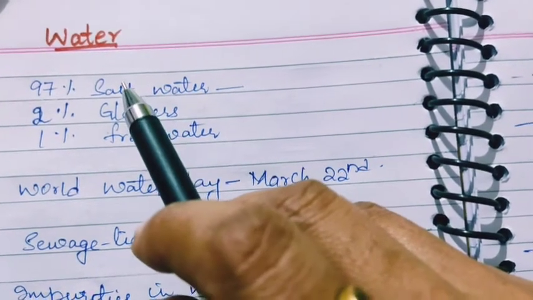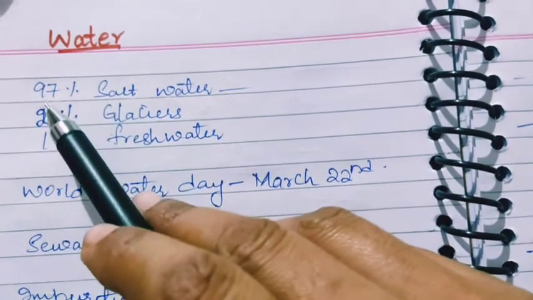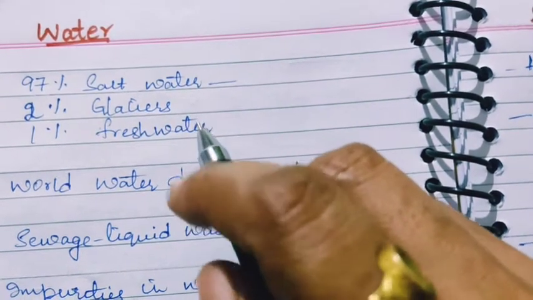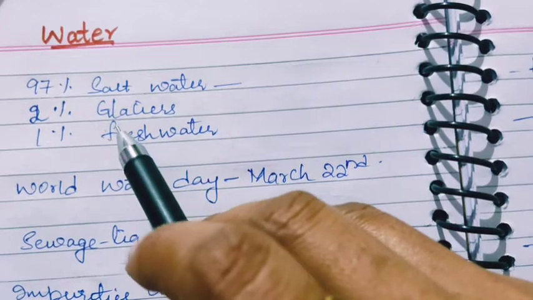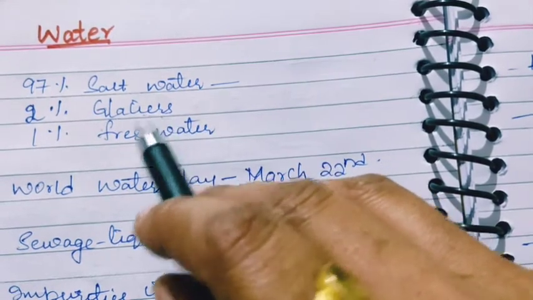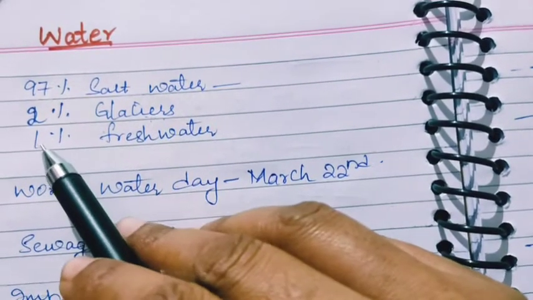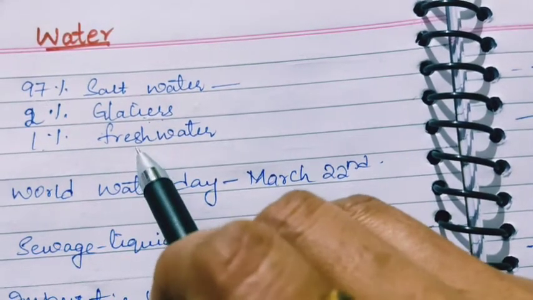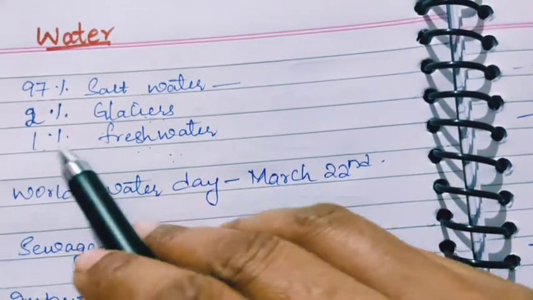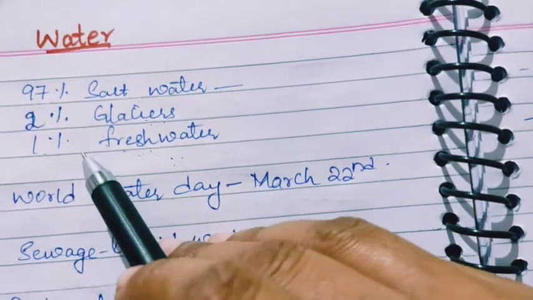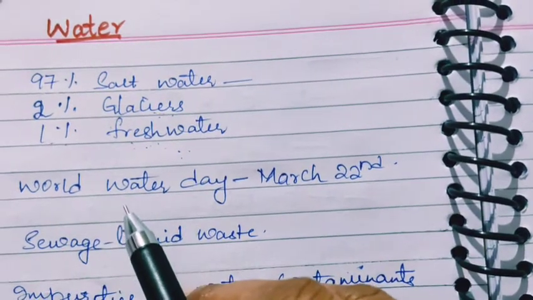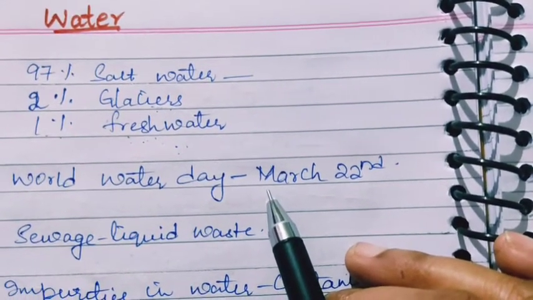So the water which is present on the earth, 97% of the water is salt water which is present in oceans and seas, and 2% of the water is in the form of glaciers, that is ice. It is also fresh water but it cannot be used as it is in the form of ice, and only 1% of water is fresh water which can be used for drinking, agriculture and other purposes. So as the fresh water is only 1%, we have to conserve water. World Water Day is celebrated on March 22nd.